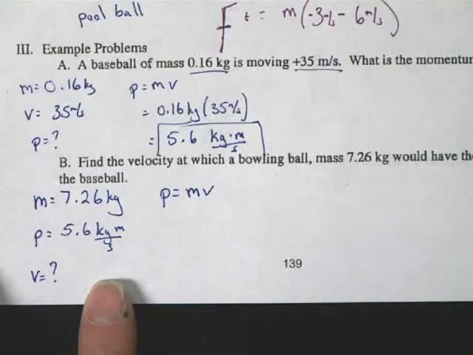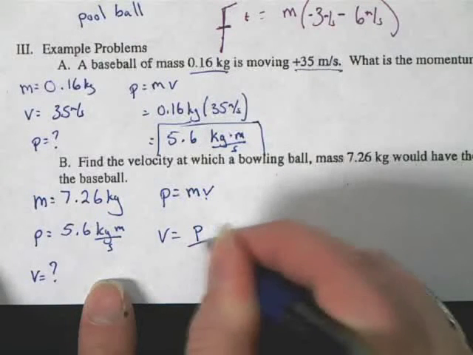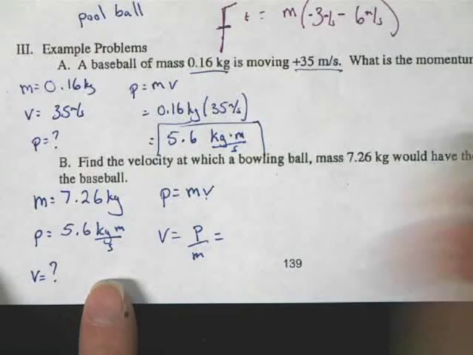Why? Because we want the same momentum, mass times velocity, to give this. If it's a much bigger mass, then the velocity has to go down. So if one goes up, the other has to go down to get to the same.